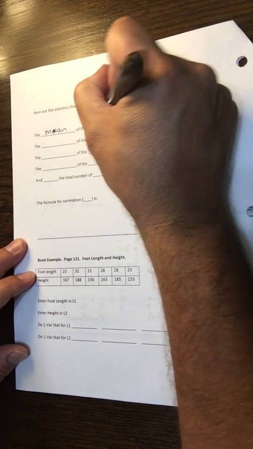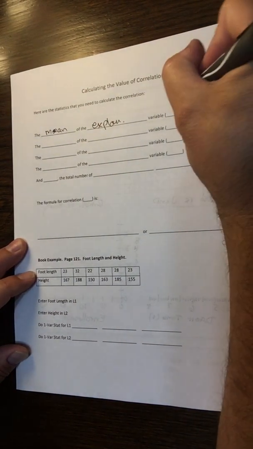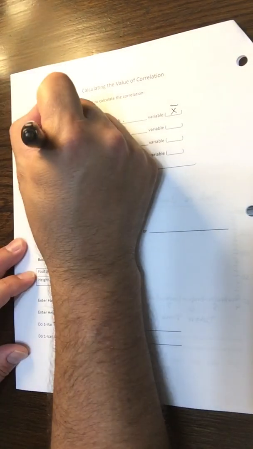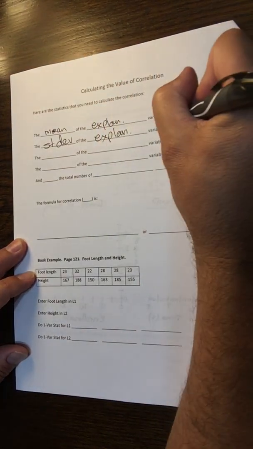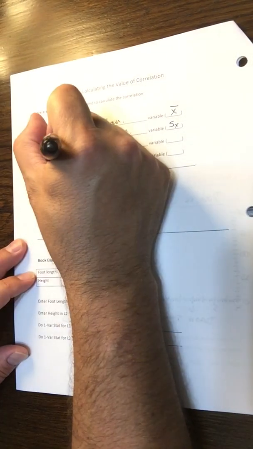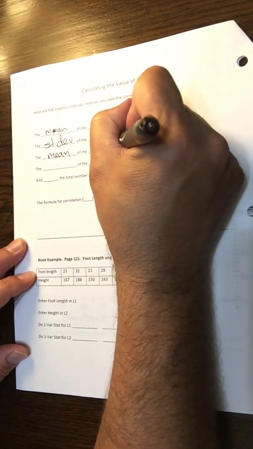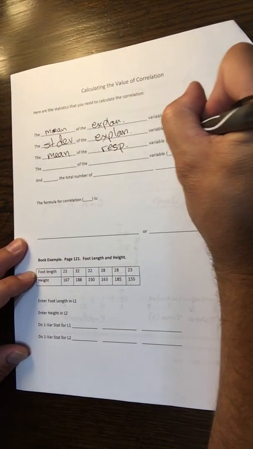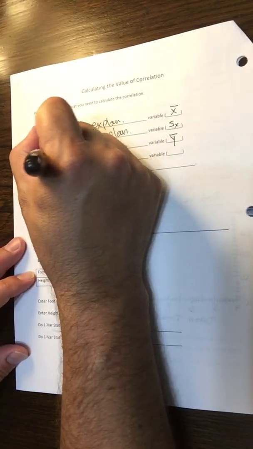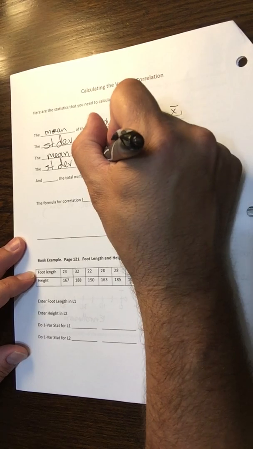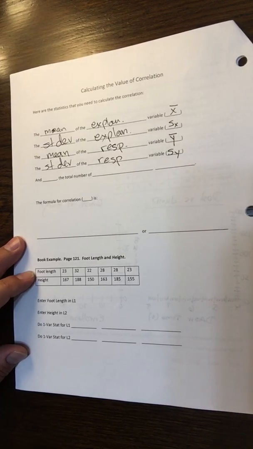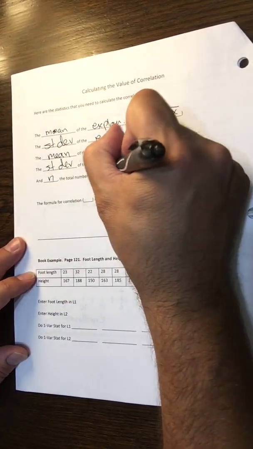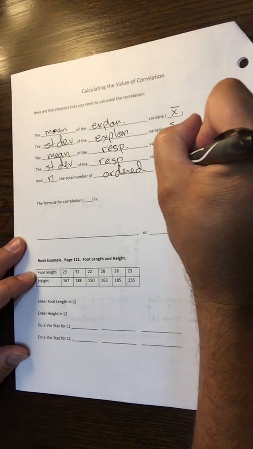From the data sets, you need the mean of the explanatory variable, and that is x bar. You need the standard deviation of the explanatory variable, and that is s sub x. You also need the mean of the response variable. So I'm going to write that here, mean of the response variable. That will be y bar. And you need the standard deviation of the response variable, and that will be s sub y. And then one more thing you'll need is n, the total number of ordered pairs.